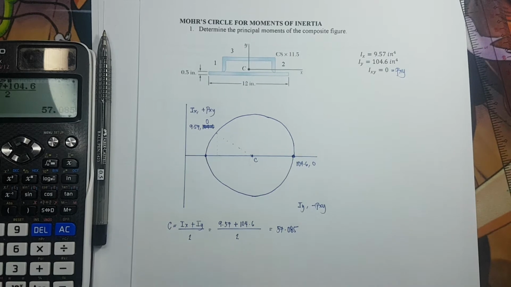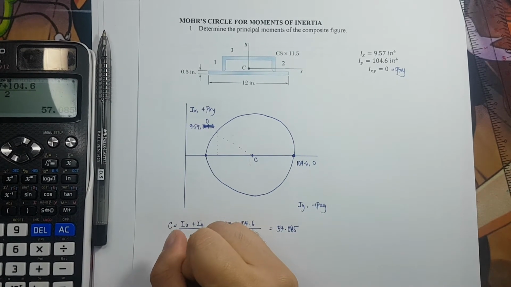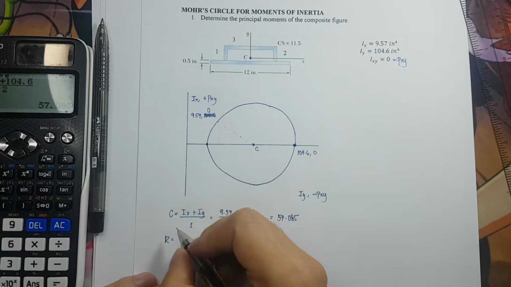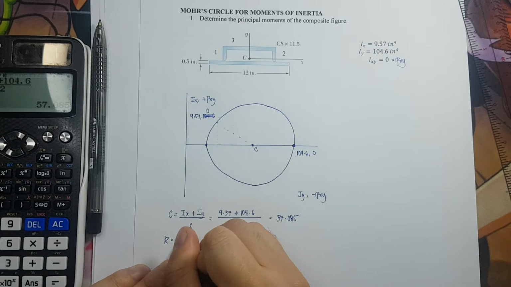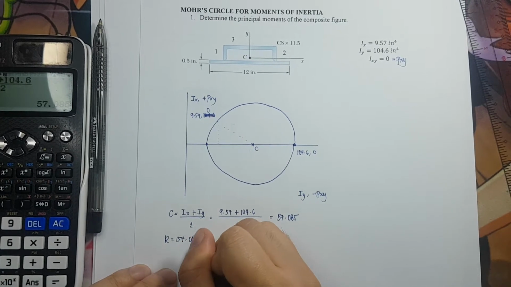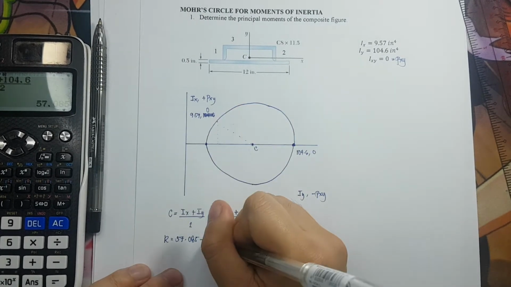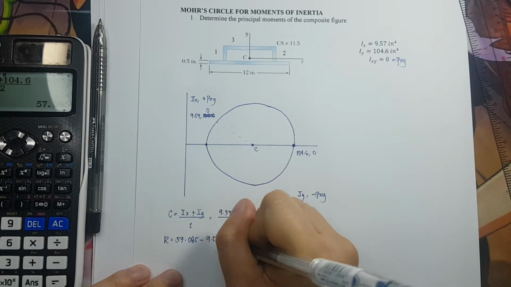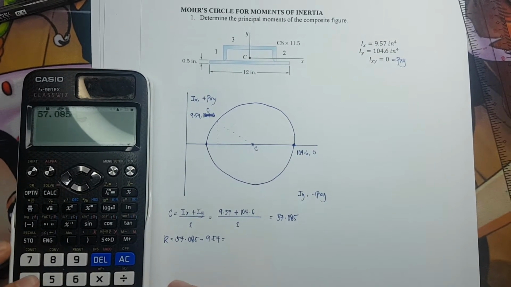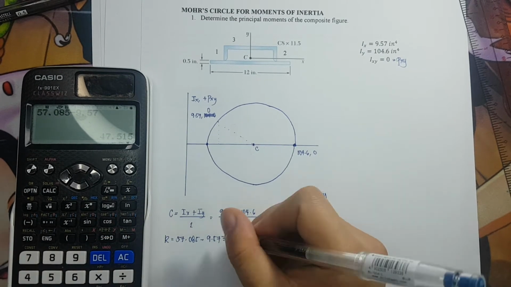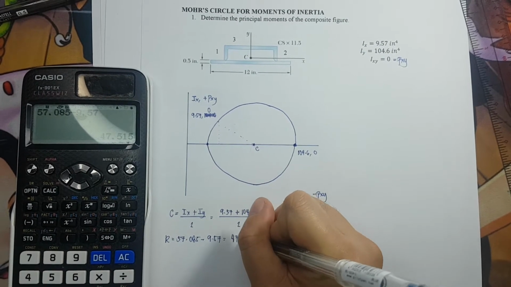For that we can have 57.085 minus 9.57, that is 47.515.